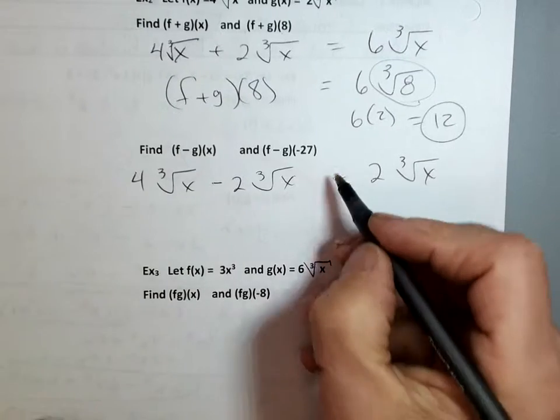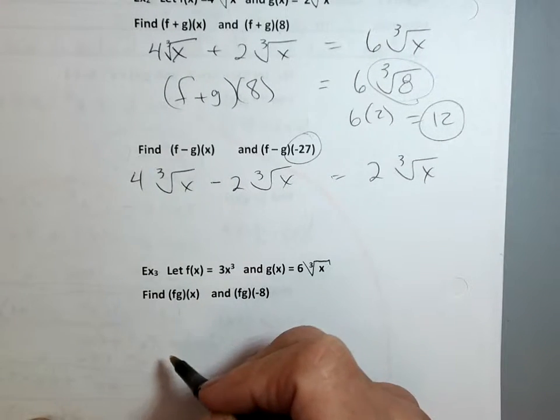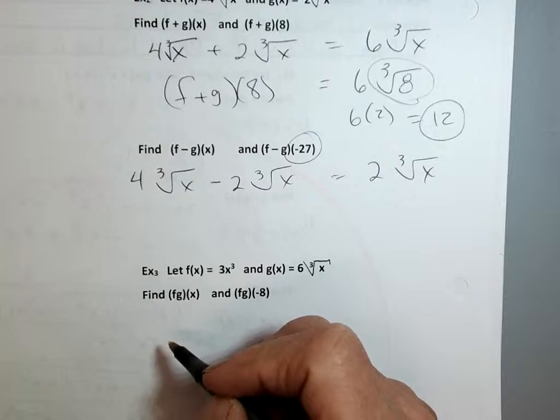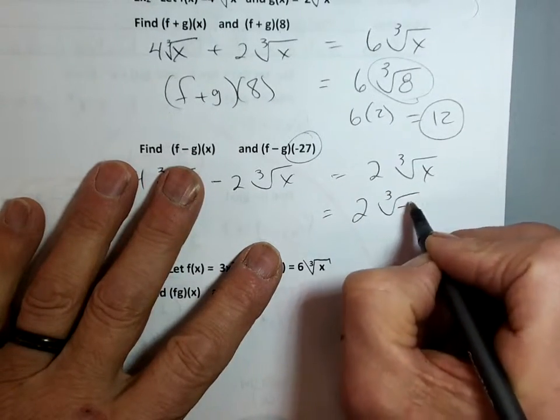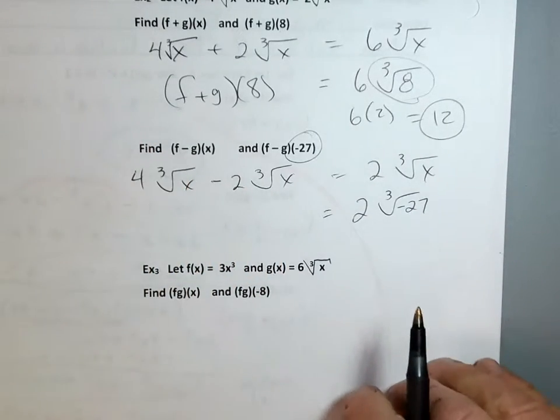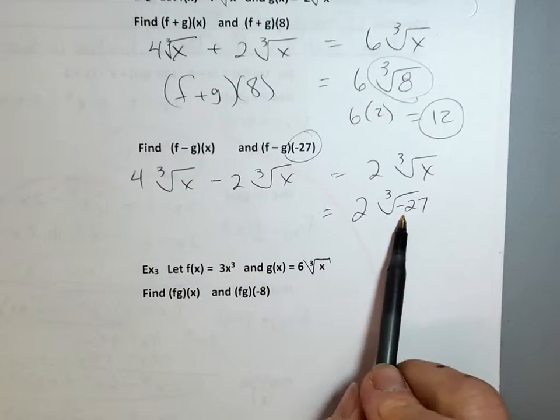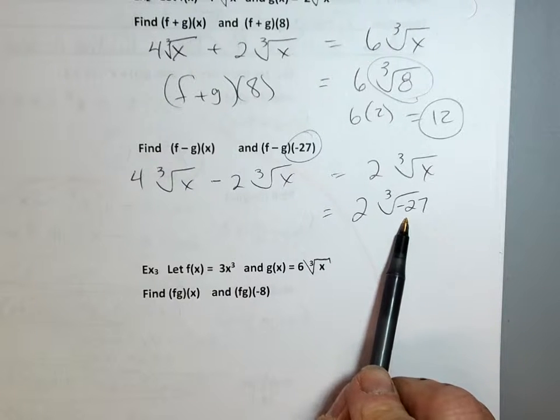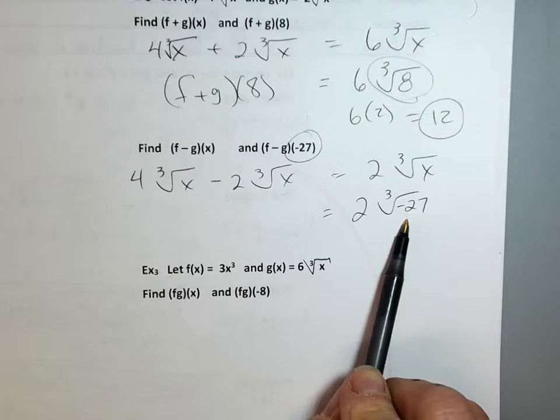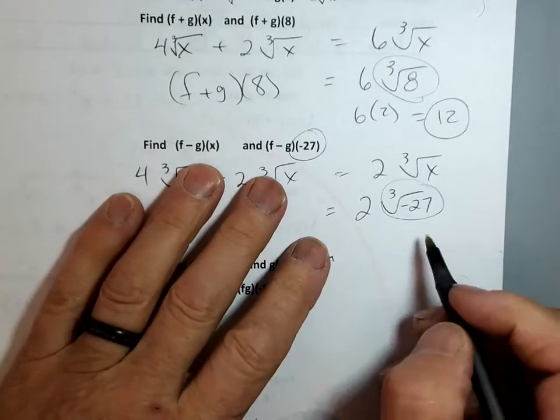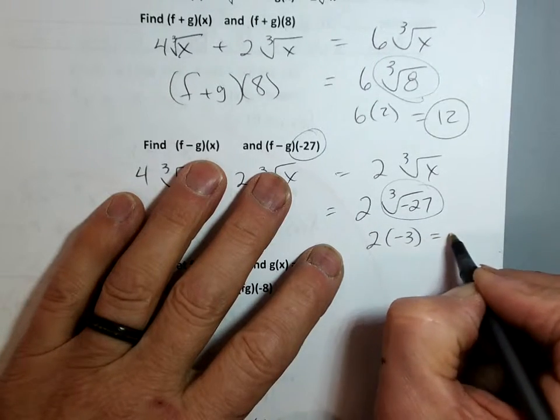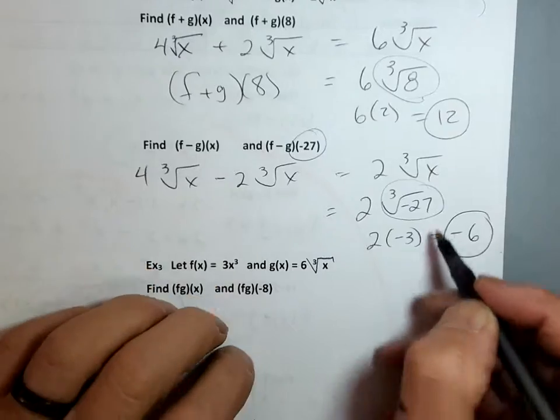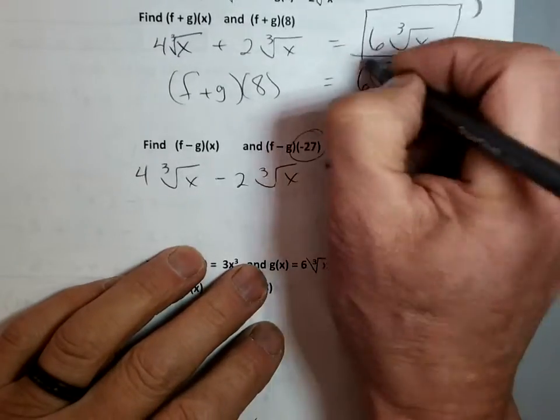And now plug in negative 27, right? Oh, we can do a cube root. We can. So we're going to get 2 cube root of negative 27. Now you can do a negative because you know that negative 3 times negative 3 times negative 3 makes negative 27, right? So the cube root of negative 27 is just negative 3. So we get an answer of negative 6. How am I doing?